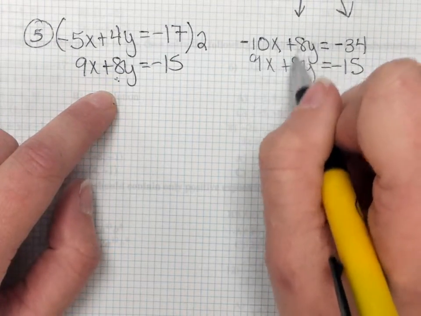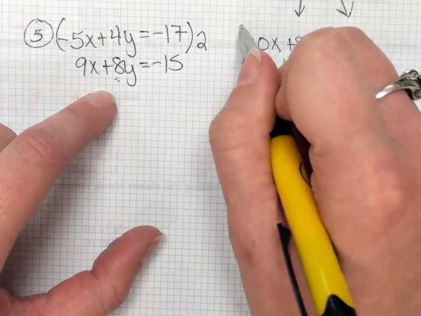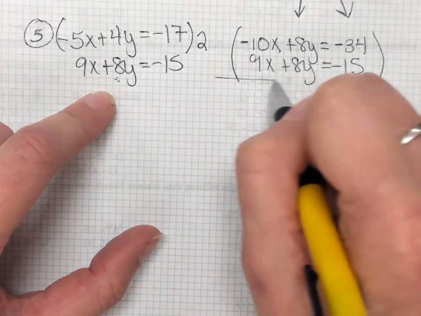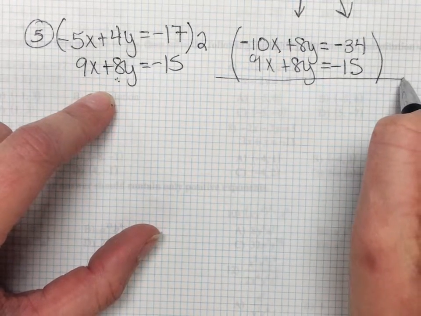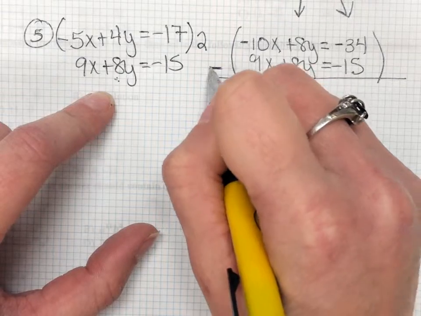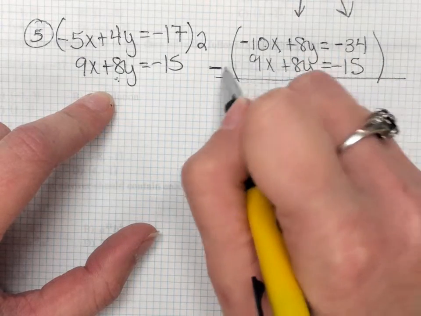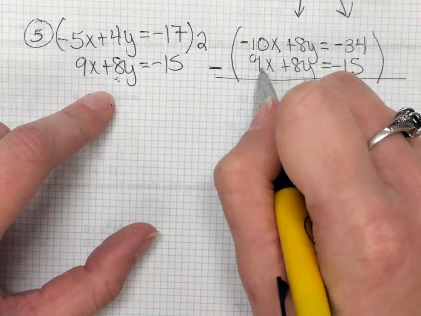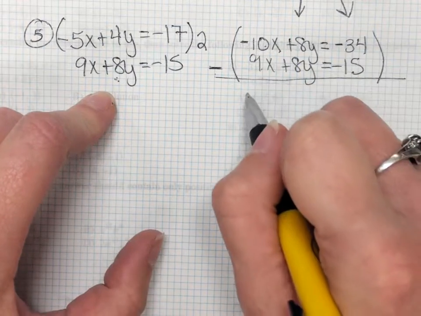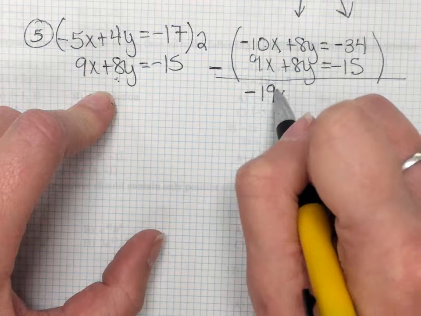Yes, ma'am. How do I make 8 and 8 become 0? Do I add them or do I subtract them? Subtract. You subtract. Very good. Alright, what is negative 10 subtract 9? Negative 19, Eric. Very good.